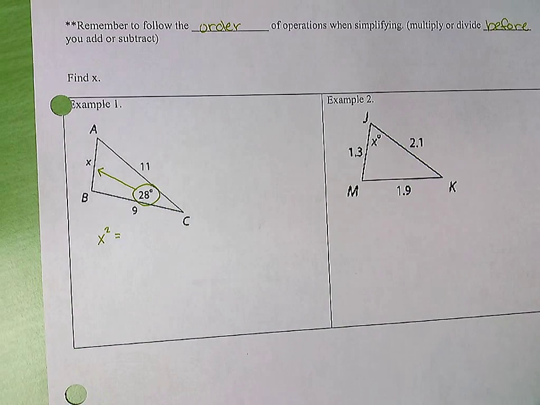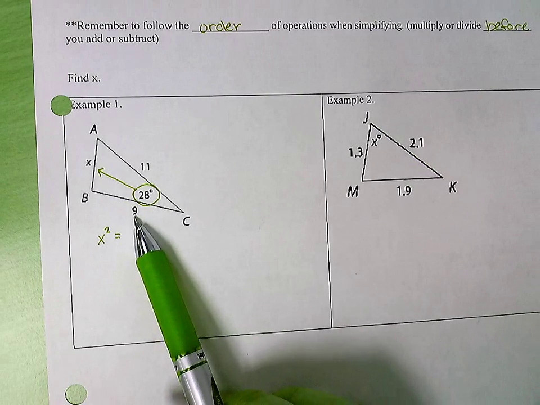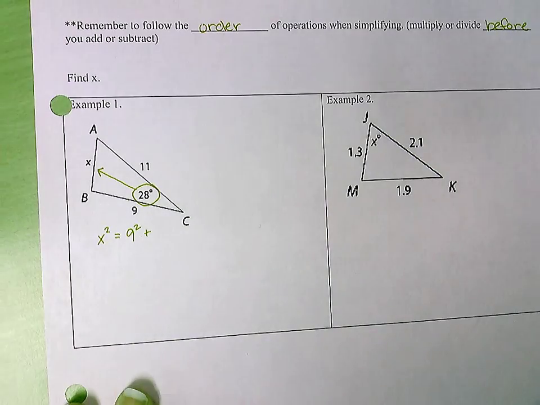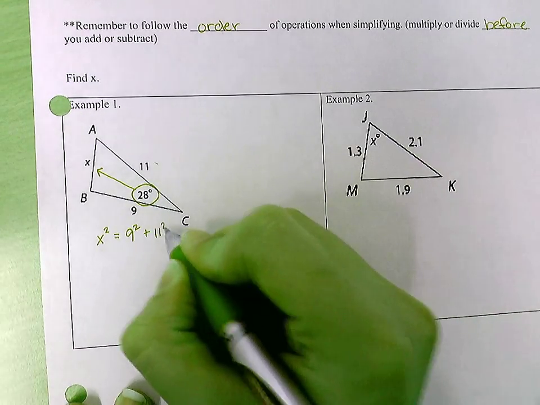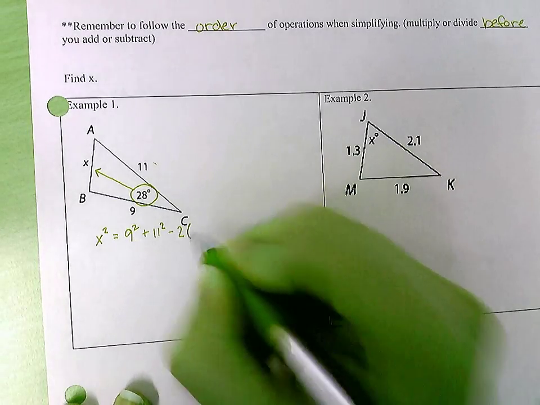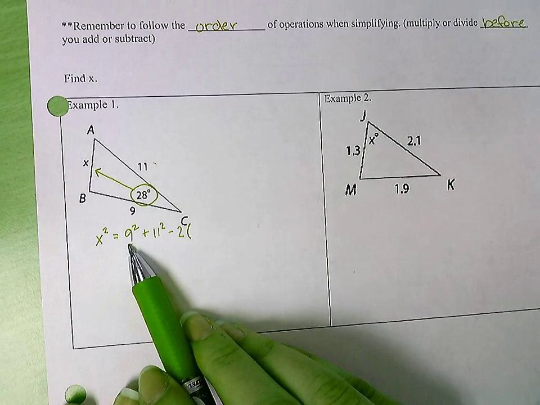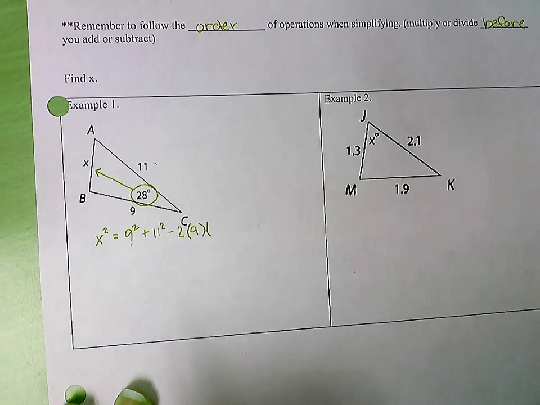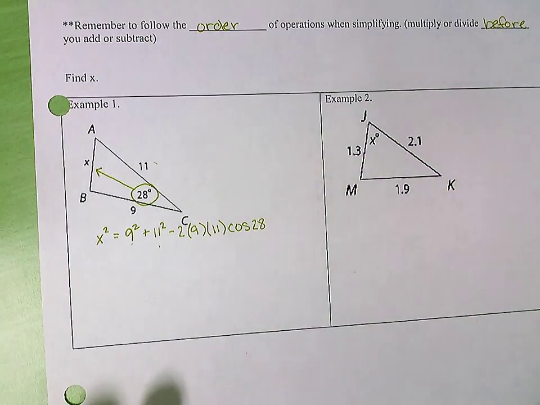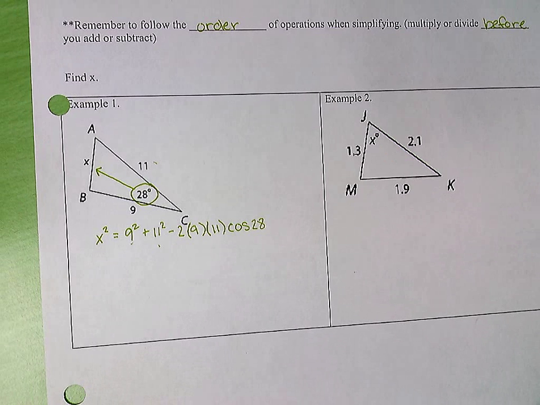That's equal to, if I look back up at that formula, I'm not going to keep moving my paper up and down, but you can see it on your paper. If I look back up to that formula, I then have a squared. Okay, lowercase a is opposite that uppercase A angle, so that would be 9, squared. Plus b squared, that would be 11. Minus, I have this 2. Okay, don't forget that 2. Times lowercase a, which I said was 9, times lowercase b, which I said was 11, and then I still have this cosine of my angle, which is 28. Okay, so I'm just plugging these numbers into a formula.